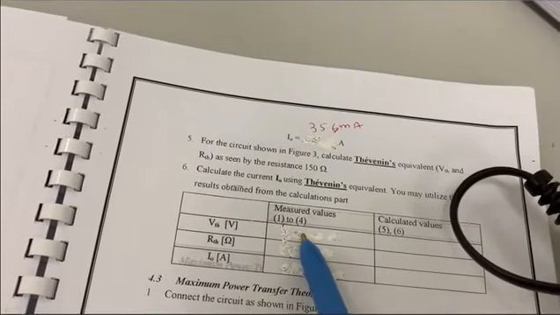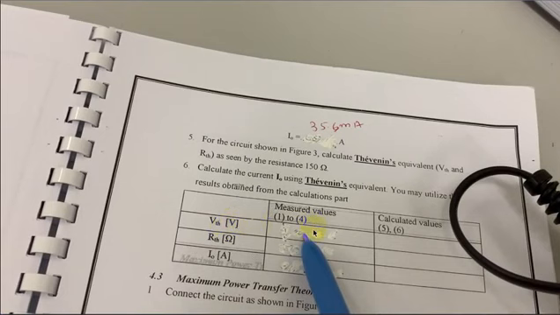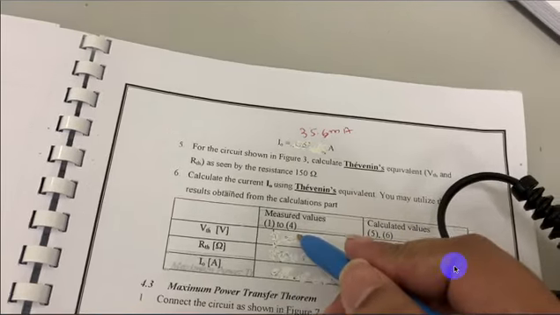You can fill the tabular form like V Thevenin, it is 10 volt, and R Thevenin is 131.4, and I naught is 35.6 milliampere. Okay, so these are measured values, and here it is calculated values. So for the calculation, just go to the circuit and solve it, and you can verify. Okay, theoretical and the practical part.